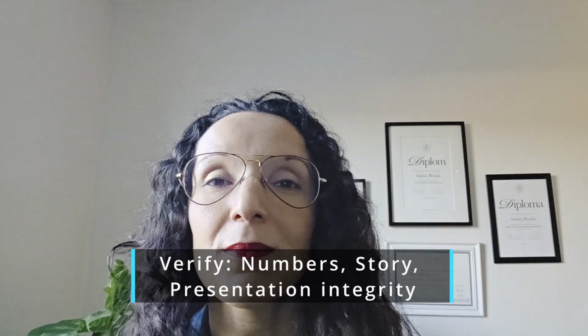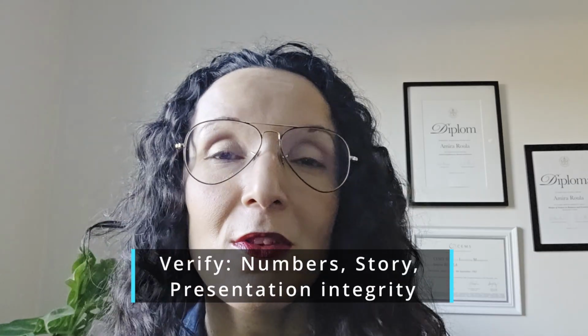Stage 5, verify and refine. Before you present anything, verify. This is a step most people skip, and it's where mistakes happen. We've already spoken about AI hallucinations and errors in previous lectures. Check the numbers. Make sure the AI calculated correctly. Spot check specific values against your source data. If the AI says growth was 23%, verify that 23% is correct.